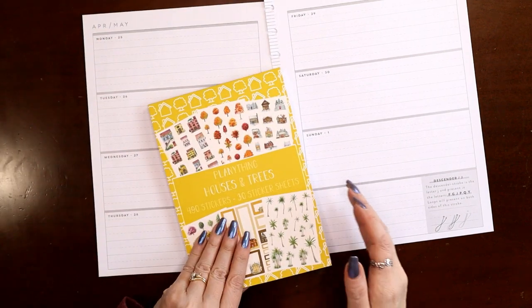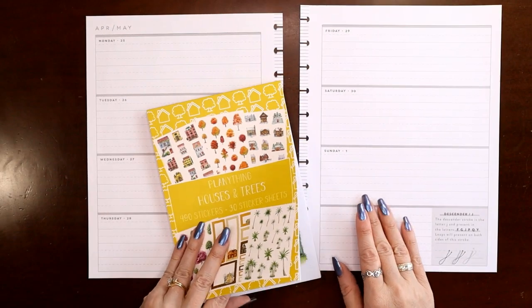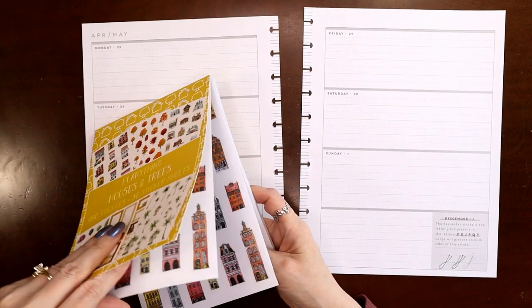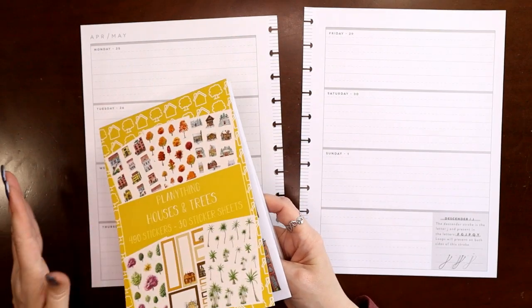So I've had this book for a couple weeks, and I was straightening my office and I came across it and I was like, holy cow, how did I forget about that? How have I not used that yet? So that's what we're going to do.